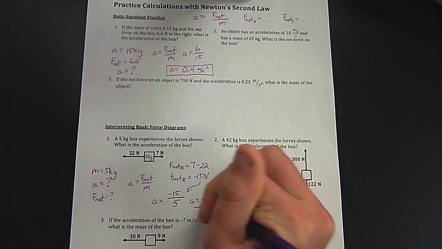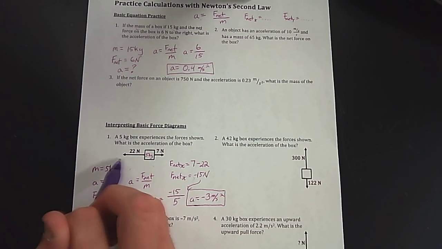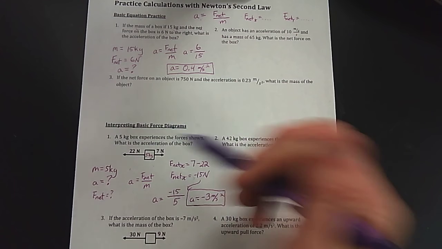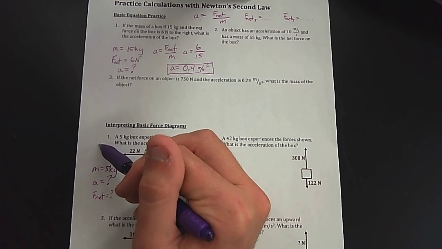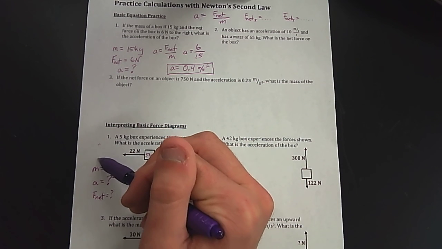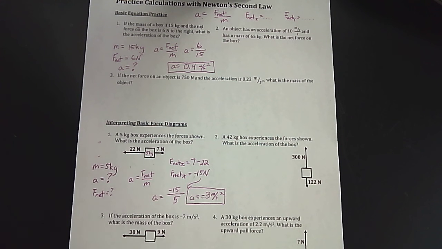So let's take a step back really quick. By the way, my net force is a negative number, which means it's going to the left. If you remember, net force causes acceleration, and they're directly related. So whatever direction your net force is going in, your acceleration always goes in the same direction. So my net force is negative, and so is my acceleration. That checks out. So what I want you guys to do is try to work on the rest of the problems on this page.